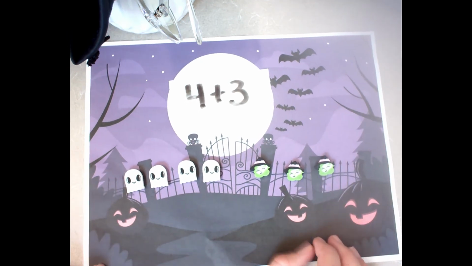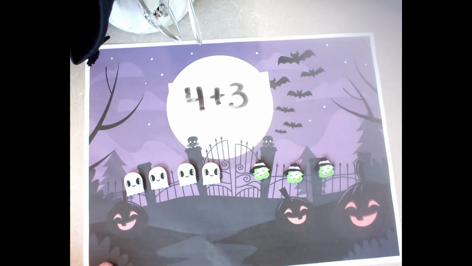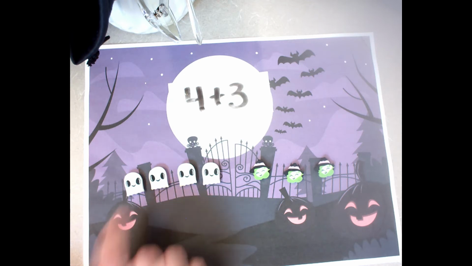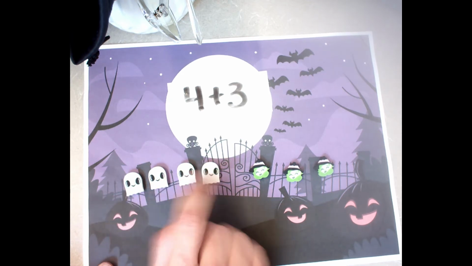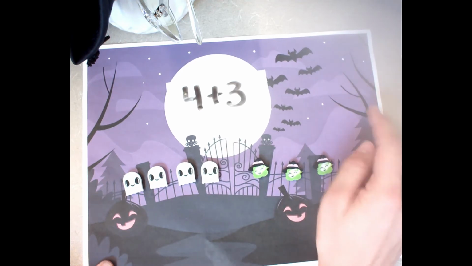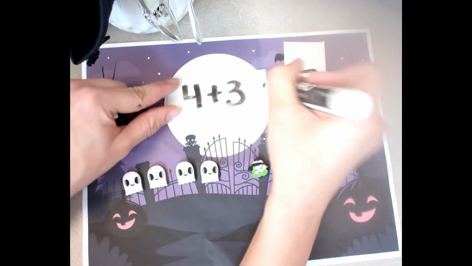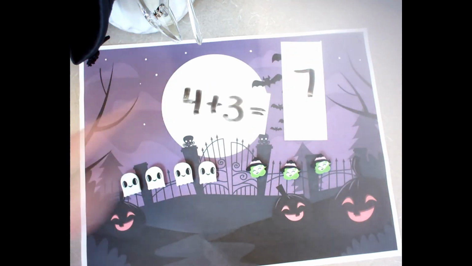All right. Counting all would be that I touch and count every single one of these pieces. So watch as Miss Chapman does that to find my total. I have 1, 2, 3, 4, 5, 6, 7. So I would write my answer of 7 on my paper here. So 4 plus 3 equals 7.